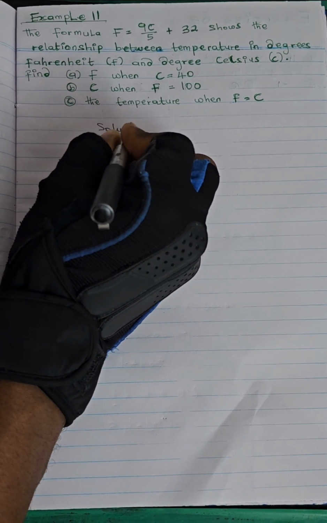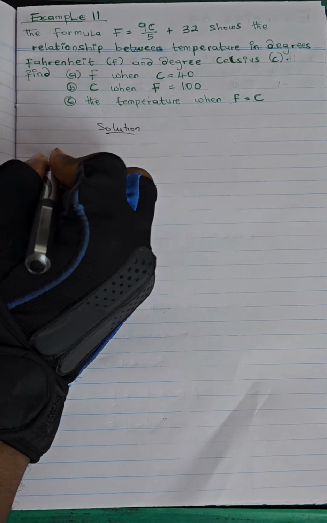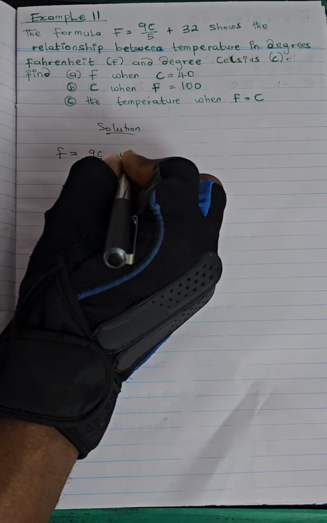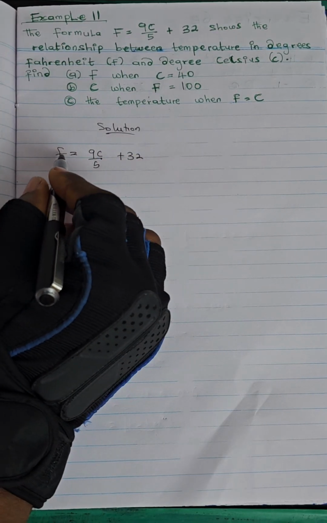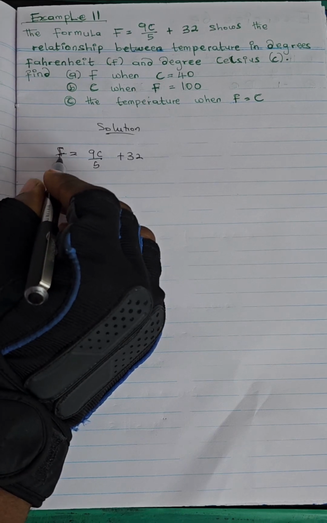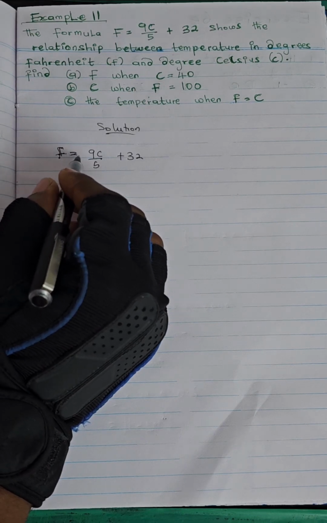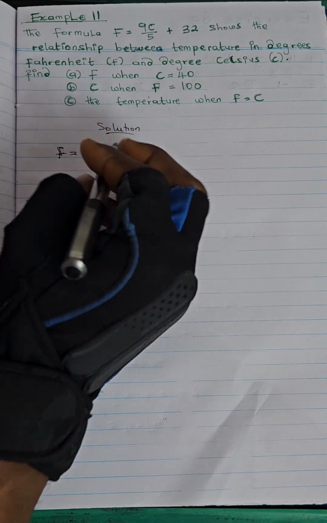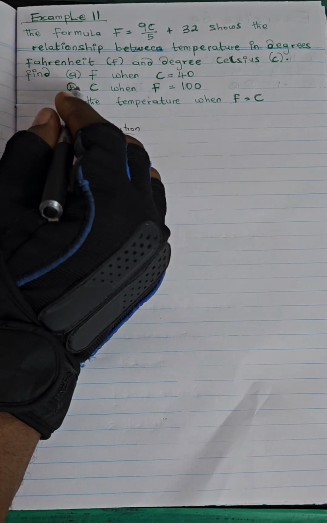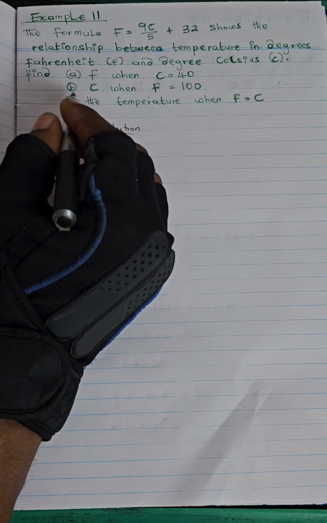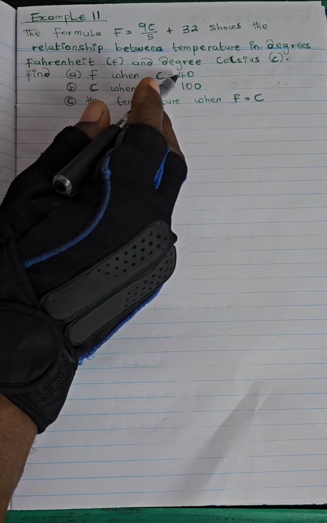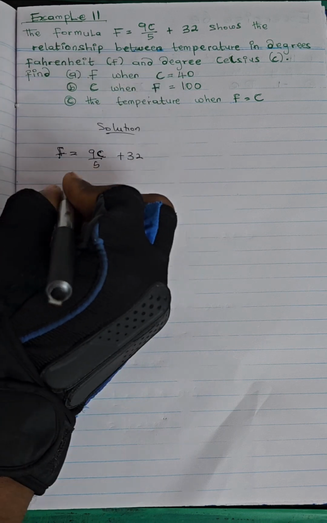Solution. We are given the formula F is equal to 9C over 5 plus 32. And this simply shows that if you have a degree Celsius and you have to convert it to Fahrenheit, this is the formula you are going to use. So let's start with the first one. The first one says find F when C is 40. So let's go for that.